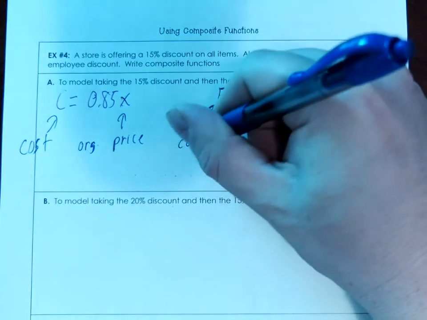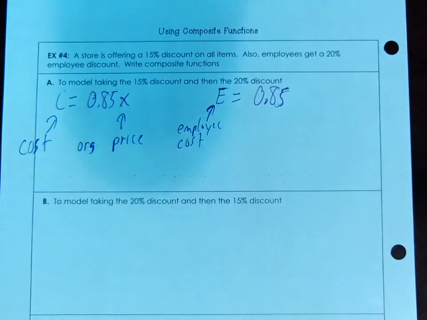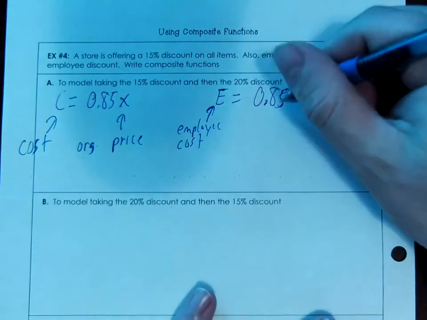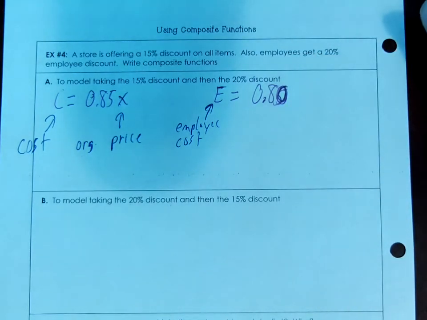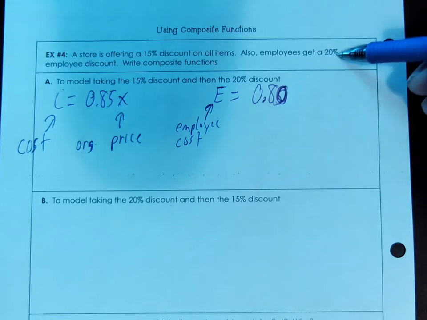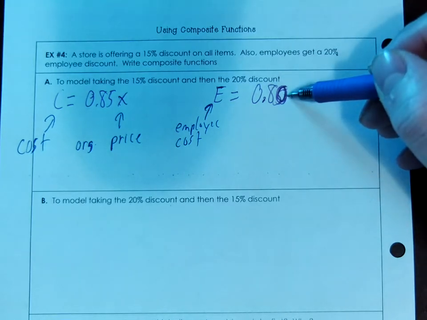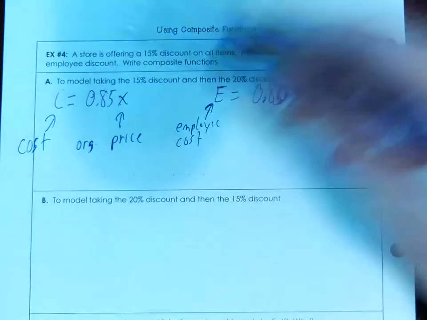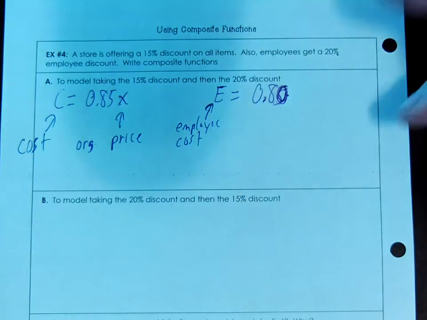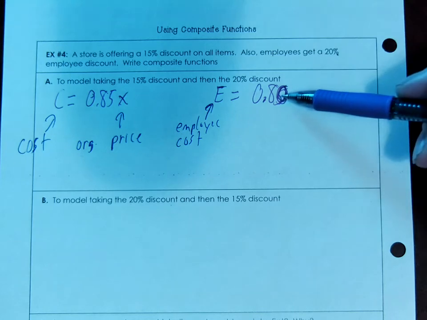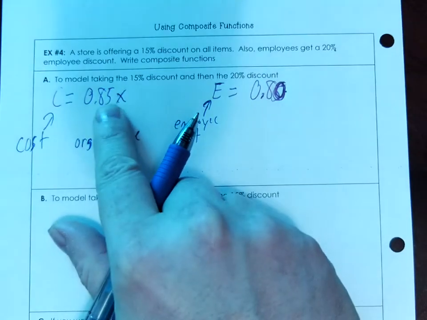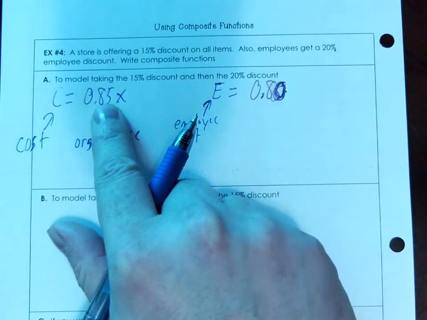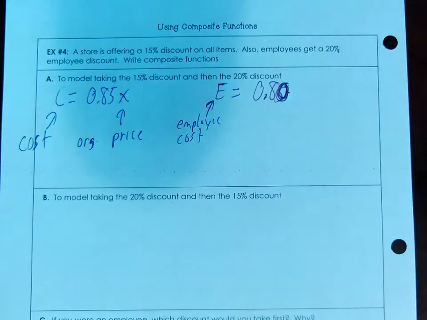Employee's cost. Which variable should I use here with the 0.85? Oh, sorry, that's not 0.85 actually, that's 0.8. Why is that 0.80? Think about that for a second. Because the employee gets 20% off, so they only pay 80% of the cost. So if you're getting 15% off, you pay 85% of the cost. If you get 20% off, you're going to pay 80% of the cost. And the reason is because we're taking 15% off 100% of the price, and we're taking 20% off 100% of the price.